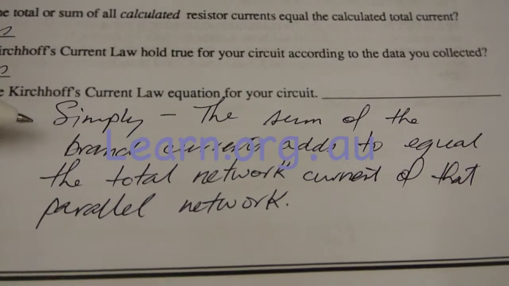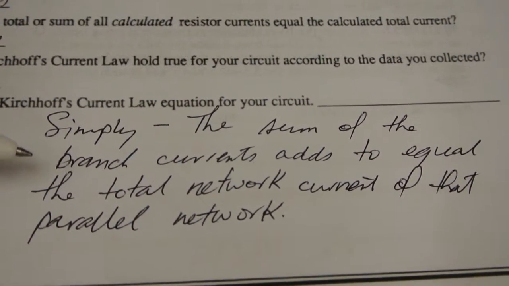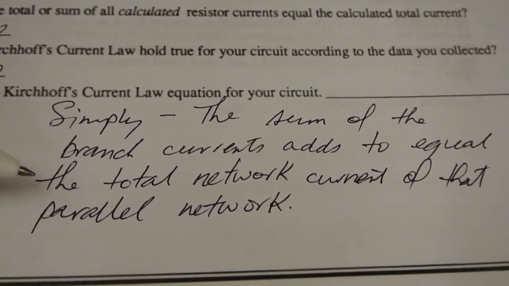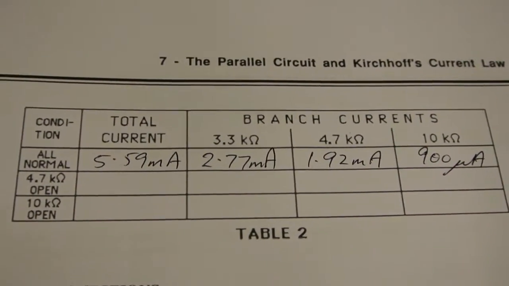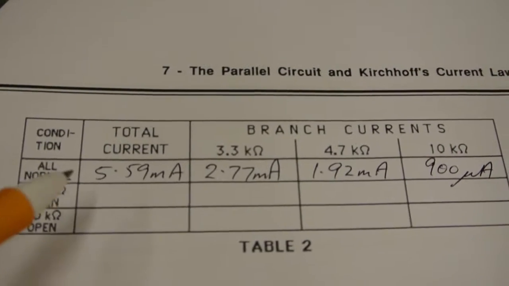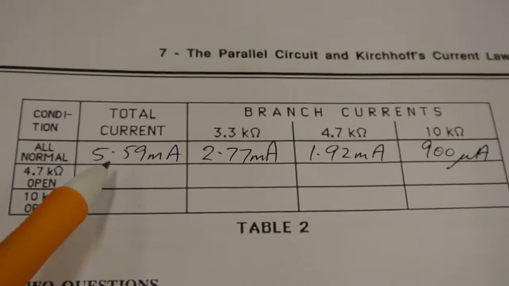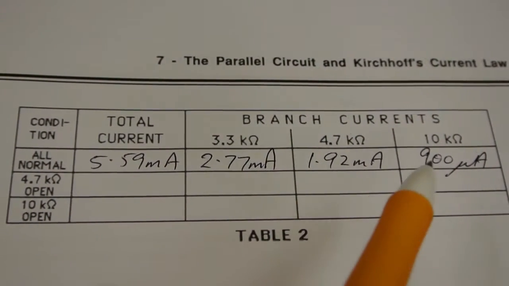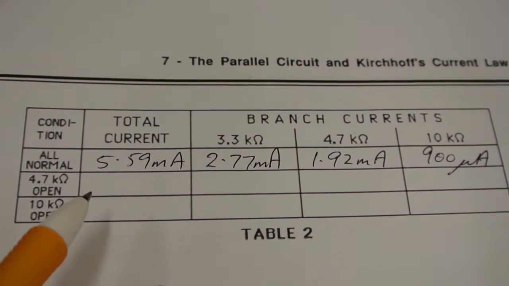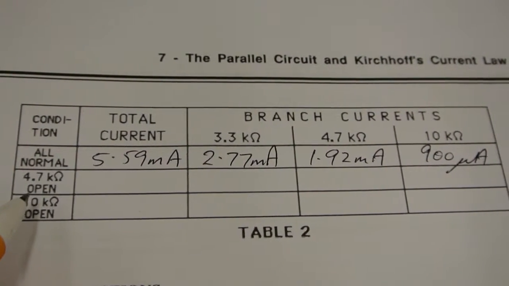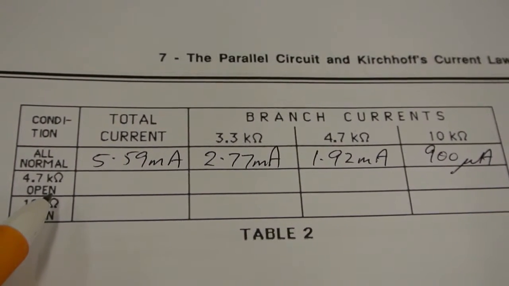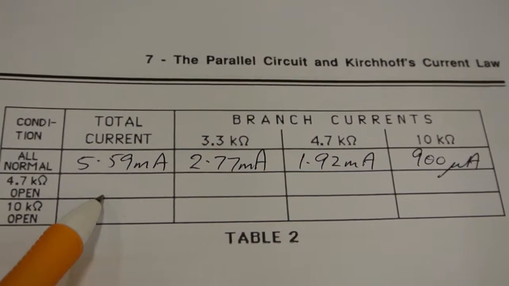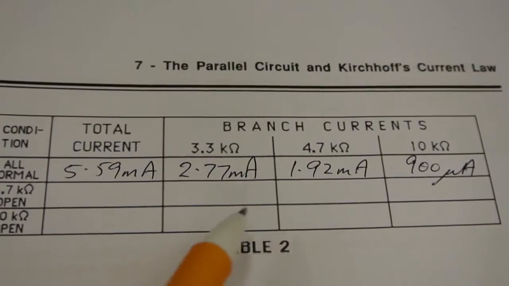I've written here simply: the sum of the branch currents adds to equal the total network current of that parallel network. In part 2 of the lab, we have to transcribe the values we took from table 1, which is the total circuit current and all the individual branch currents. Now what we have to do is open up the 4.7k ohm resistor and then get the new total circuit current and the new individual branch currents.